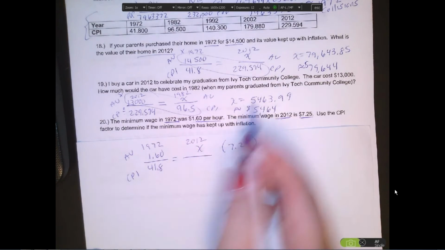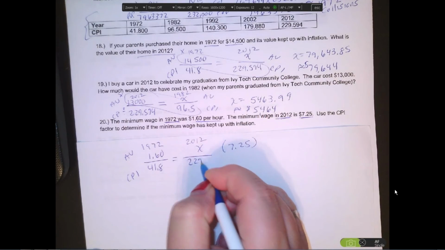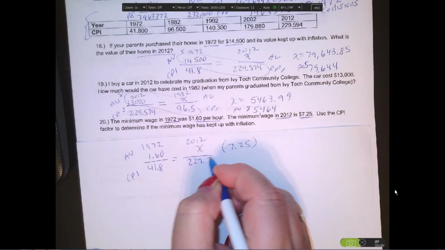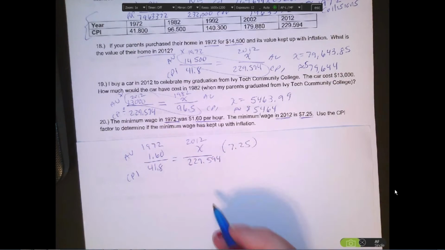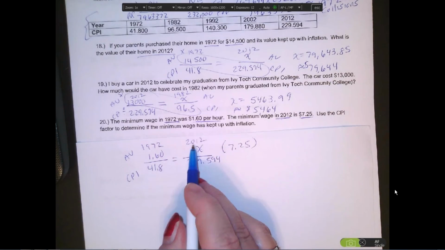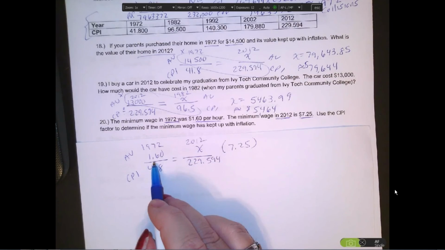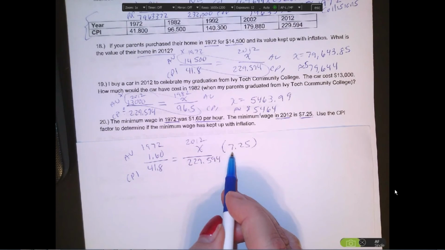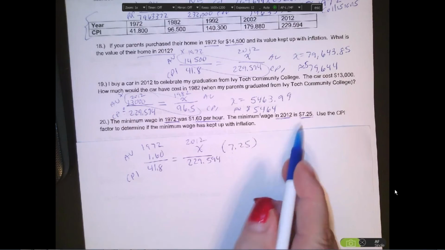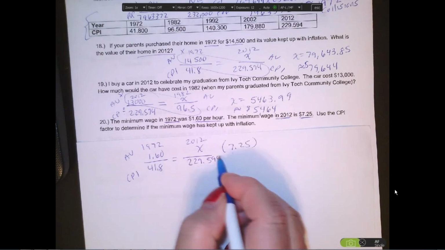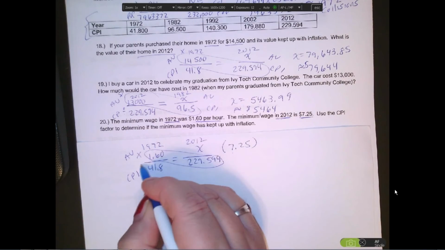Okay, if it kept up with inflation, we'd multiply by the CPI for 2012, and that's going to tell us what it would be equivalent keeping up with inflation in 2012 dollars. Okay, and then we can compare it to what they're giving us it actually is. So multiply and then divide.